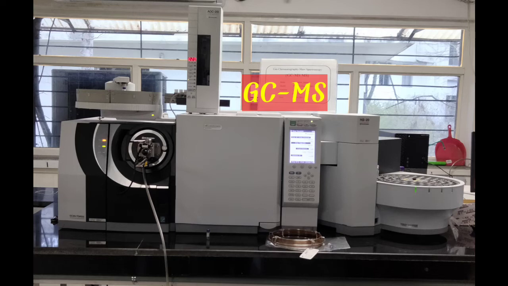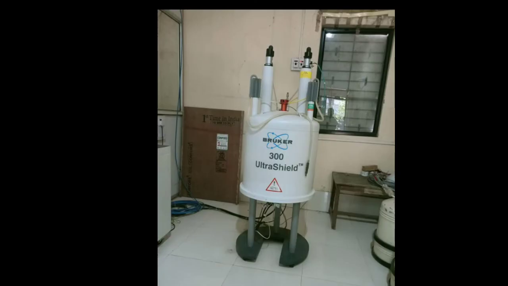The mass spectroscopy detector is added to the gas chromatography. The MS, meaning mass spectroscopy, provides a mass spectrum which will be useful for the characterization of a compound. The GCMS is used for the analysis of an unknown organic compound mixture.